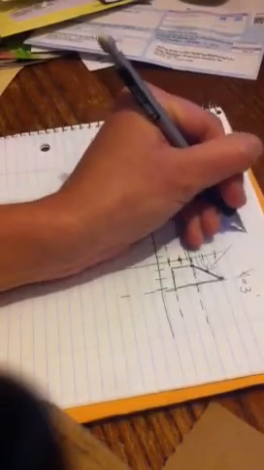X equals y minus 2. Okay, so now they're both x equals in terms of y. So this outside radius is x equals 3. This inside radius up until this point right here is going to be x equals y minus 2.